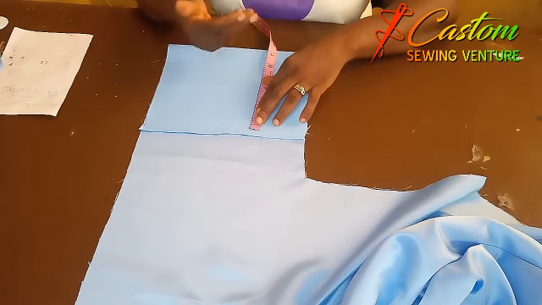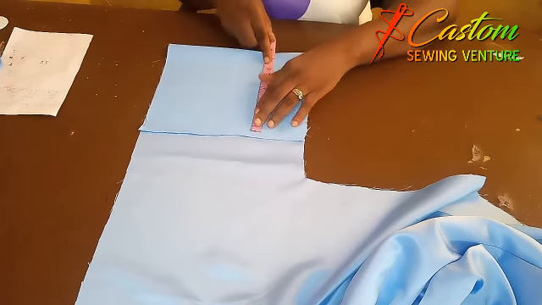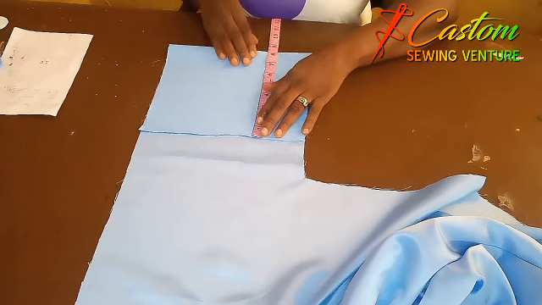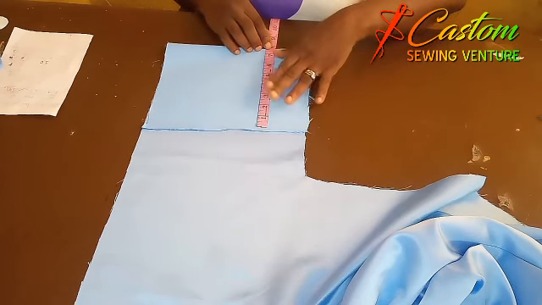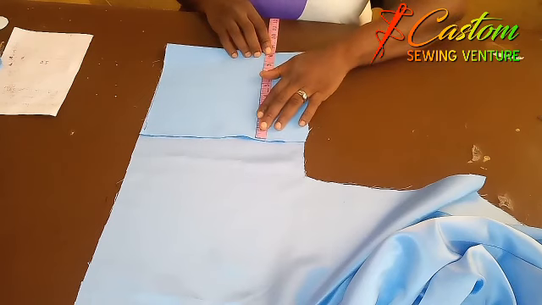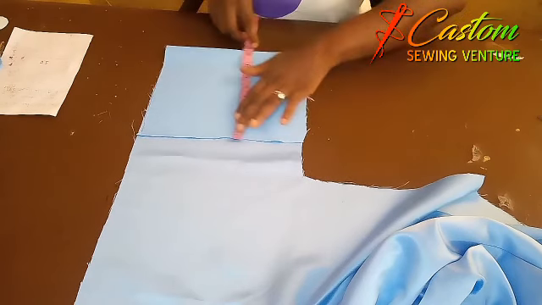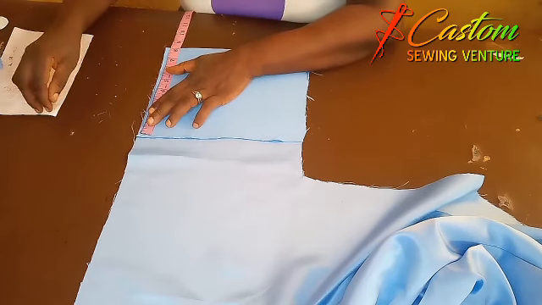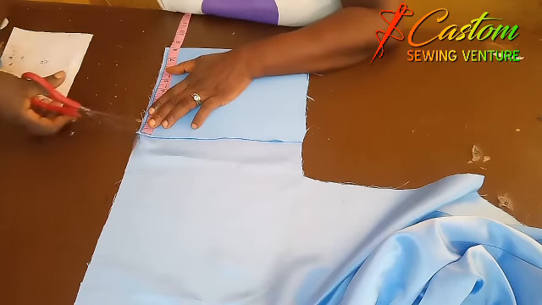measurement, when you are folding your cloth, you fold to the highest measurement, which of course here is the bust. So I will have 30 divided by 4. I'll be having 7.5. So I'll be measuring 7.5 here plus sewing allowance, making it 8. So this is 8. Okay, so I'll be using it to cut the other side too.